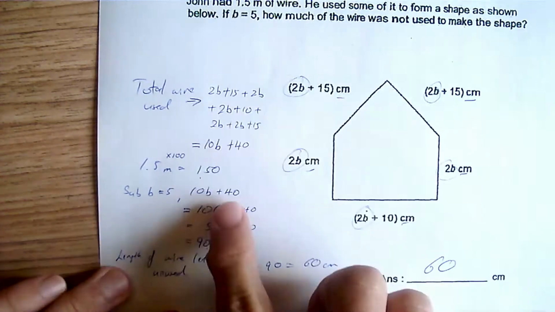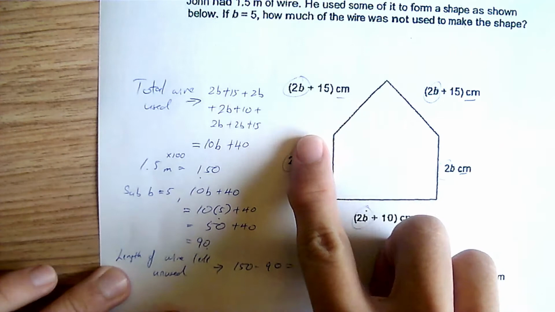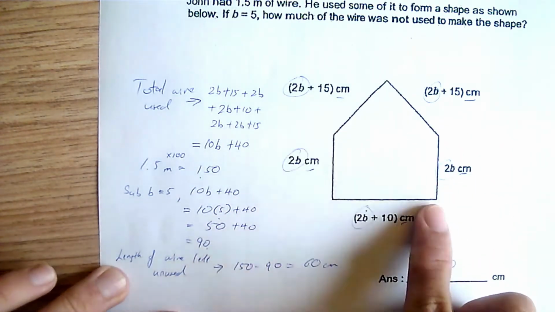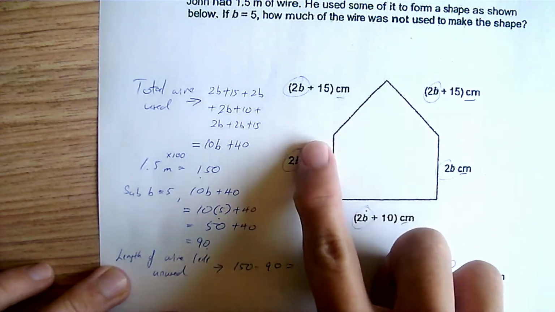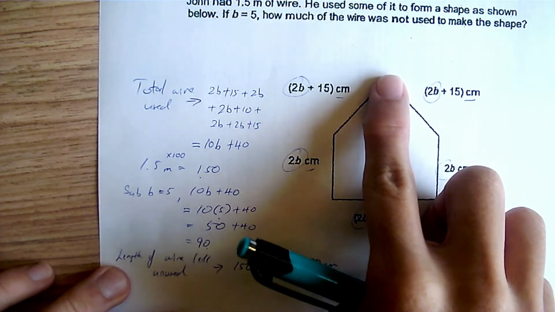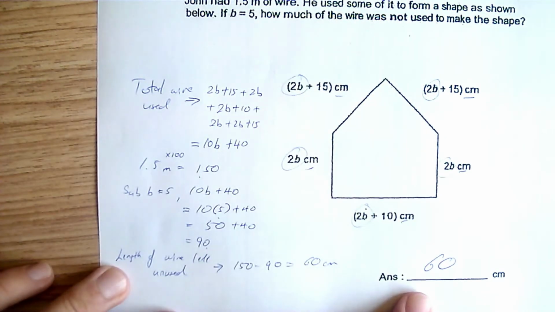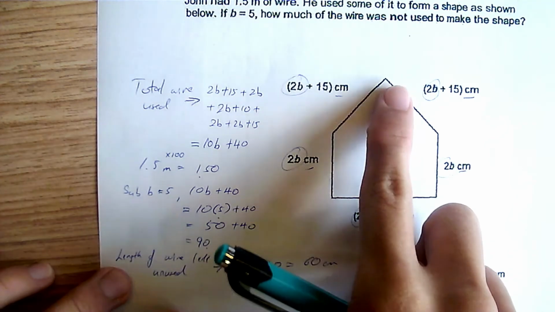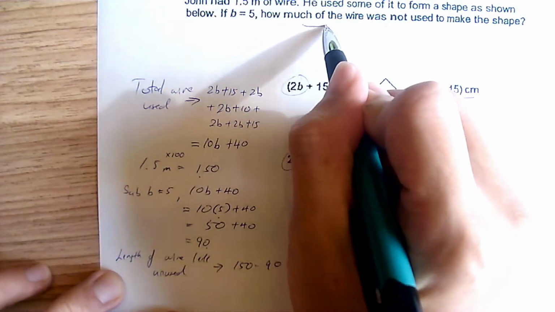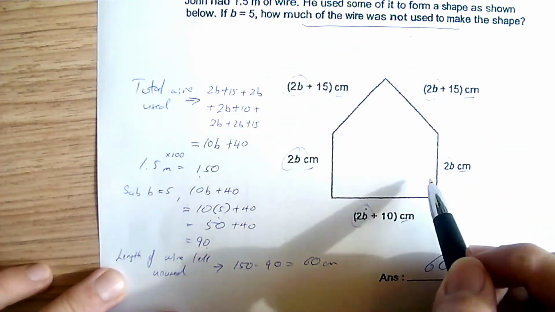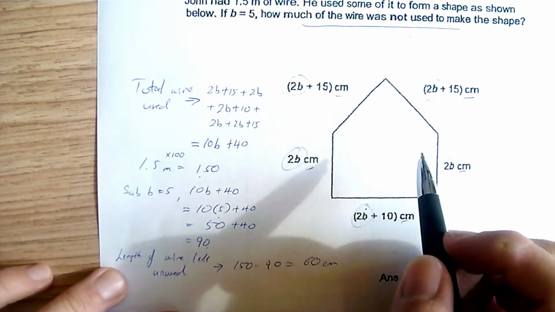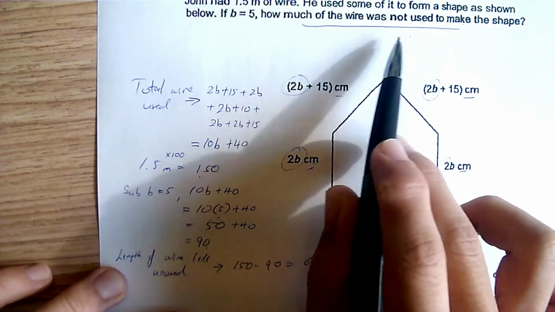Okay, so remember, for parents who are teaching your kids, help them to see the logic in this question. Because some of the students, they will just go straight to the question. It's actually quite likely that the students may just add up all the variables together, substitute the value of b, and just write down the answer, thinking that the question is asking for the total length of the wire used. But you have to alert them to the fact that, please underline this portion, how much of the wire was not used. You must bring them through this logic, because there are some students who will just go straight to it and then they will not even answer the question.